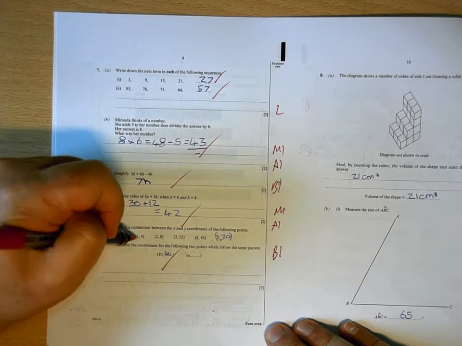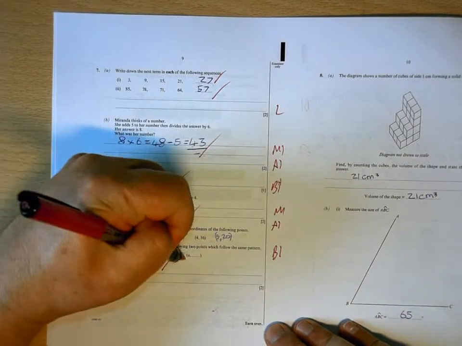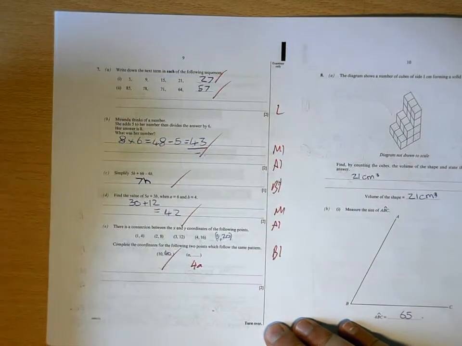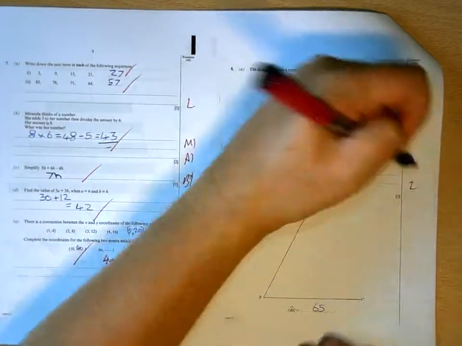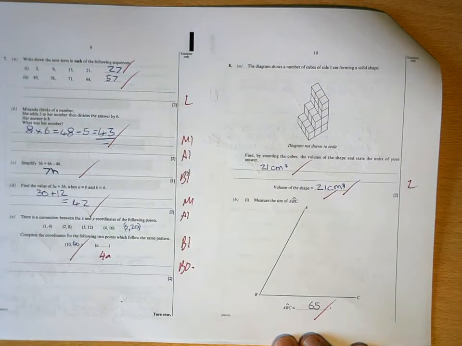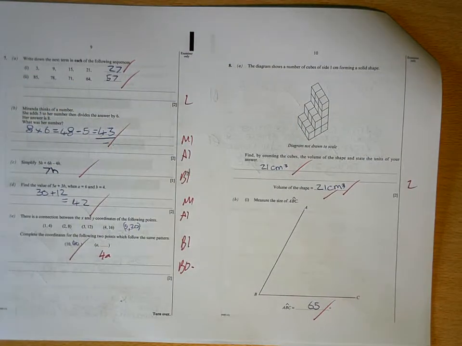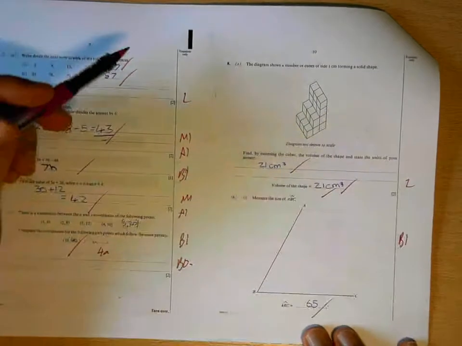You spotted that it's taking the x coordinate and times it by 4. So if you take that and times it by 4, you get 4A. 21 is correct, and centimeters cubed is correct, so you get your 2 marks there. That is close enough. It's actually 64, but they'll give you 1 degree either side, so you get your mark for that. So for that page, that was a good page.